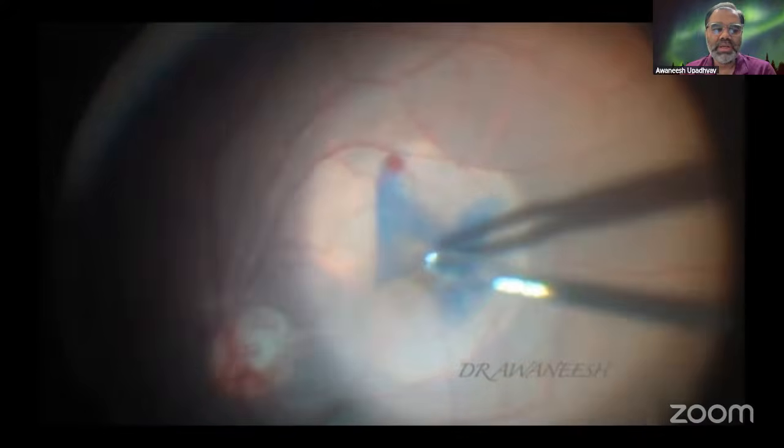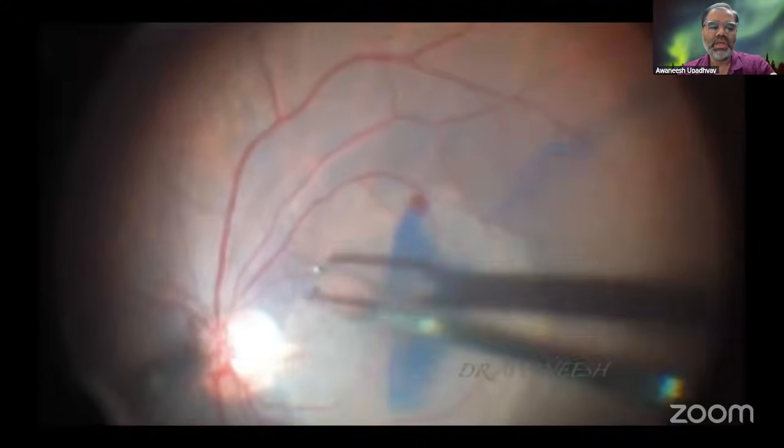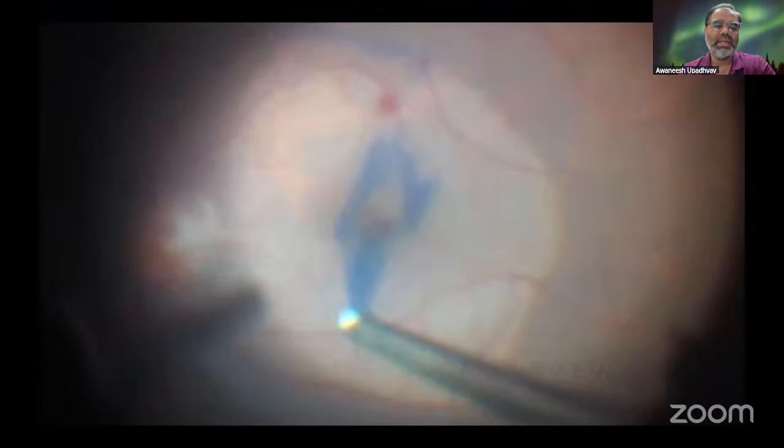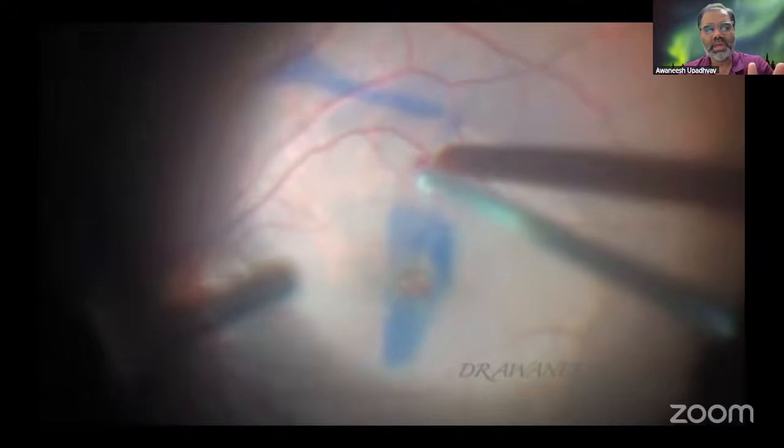I usually do it in the intertemporal arcade, use the pinch and peel technique, almost 1 disc diameter away from the fovea. I prefer multi-layered flaps, and I tend to make around 4 to 5 flaps, as what Dr. Vidhi was talking about. Then I complete the peripheral ILM peeling up to the arcade.